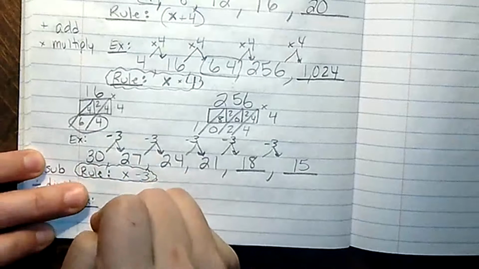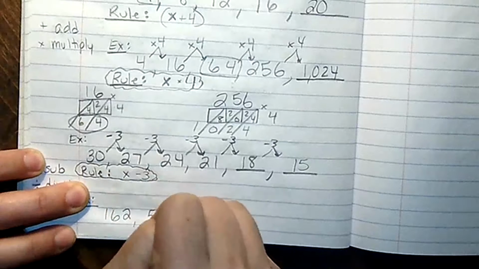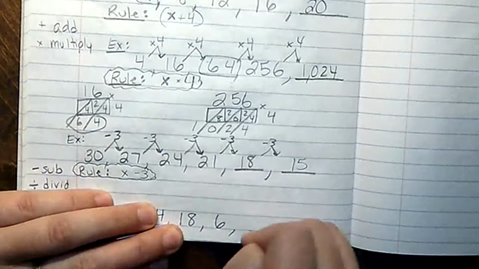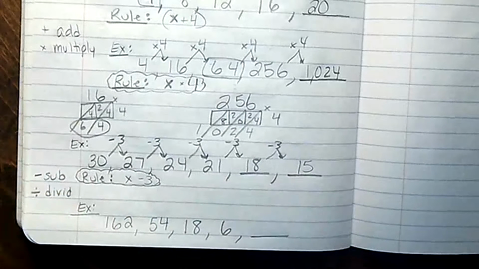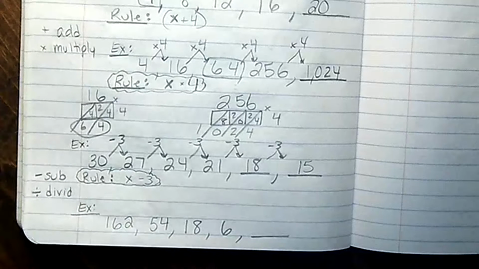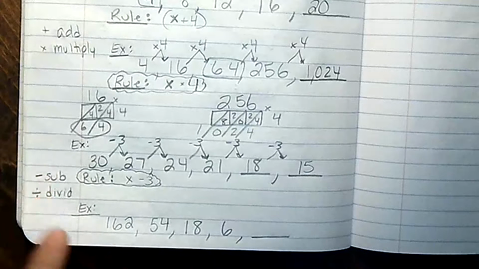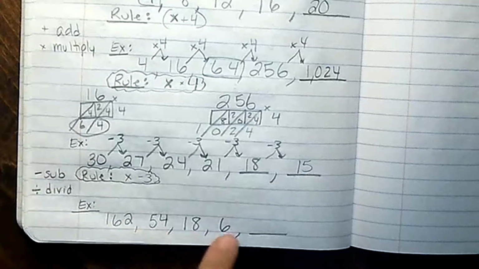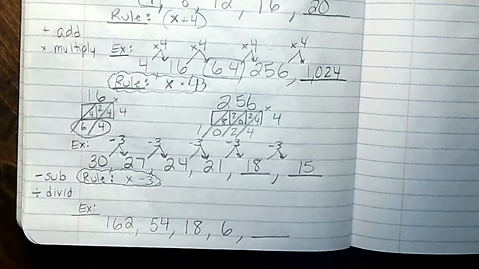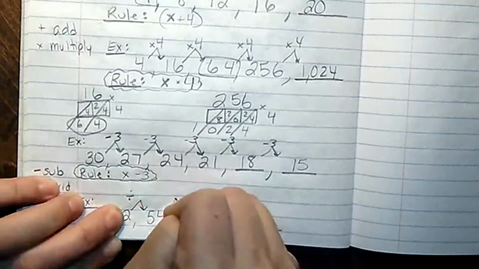Our example says 162, 54, 18, 6, blank. Whoa. Are my numbers going up or going down? Well, they're going down, so I'm either going to subtract or divide. Are they going down really fast? 162, 54, 18, 6. Yes, they're going down really fast, so I know this is going to be division of some sort.